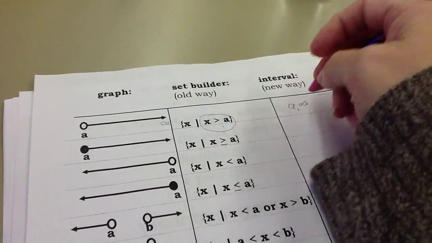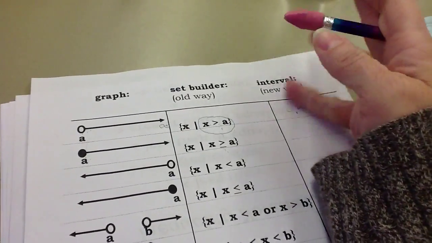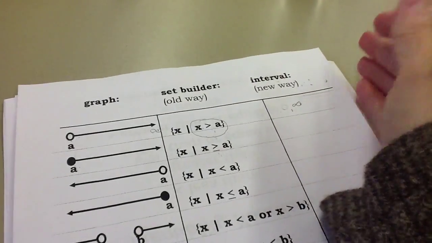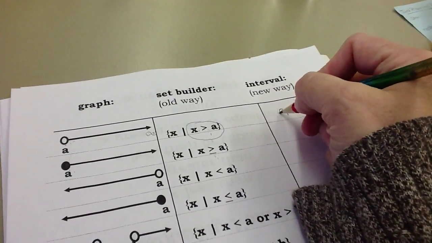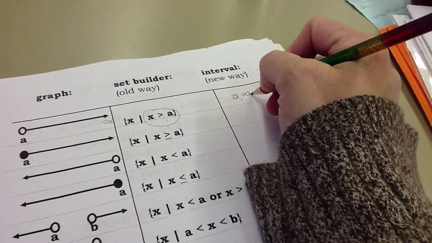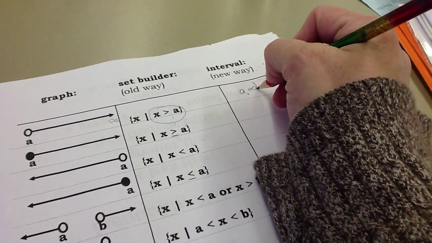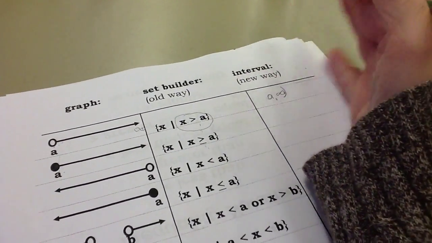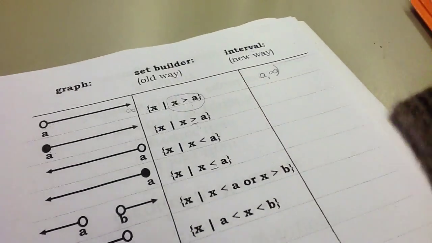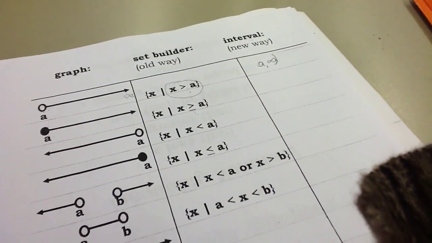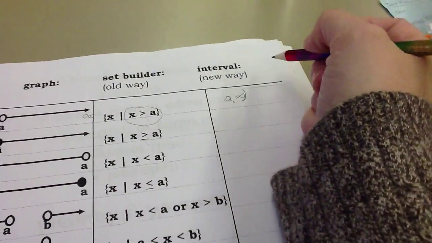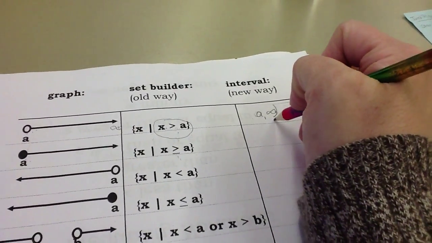But then we put brackets or parentheses around these. And the way that we do this is that the infinity symbol always gets a parentheses, whether it is positive infinity or negative infinity, either one is always going to get a parentheses.